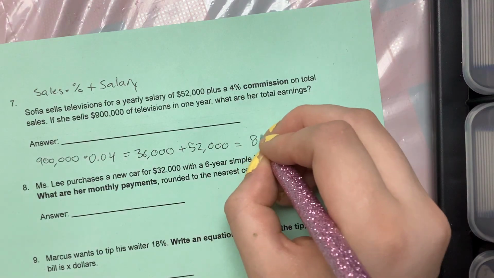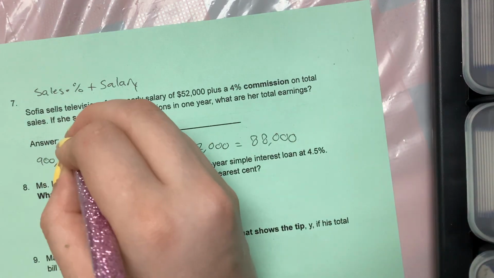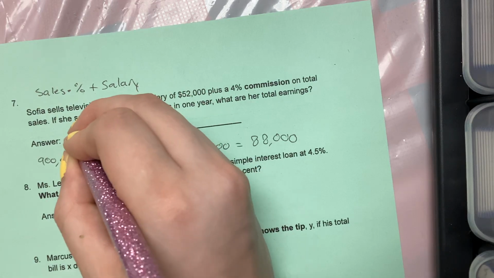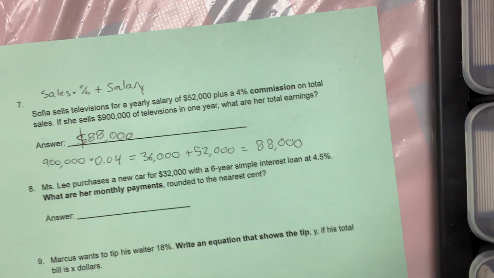Now we get 88,000. Make sure you write your dollar sign beforehand because that's money. $800,000.